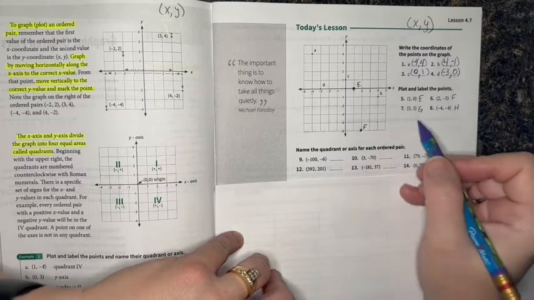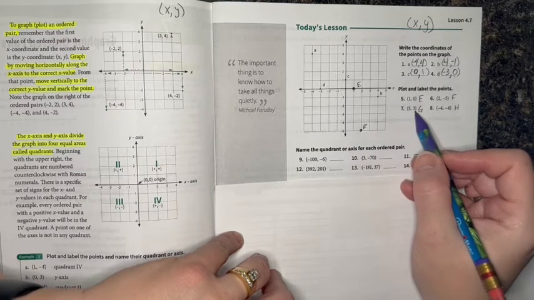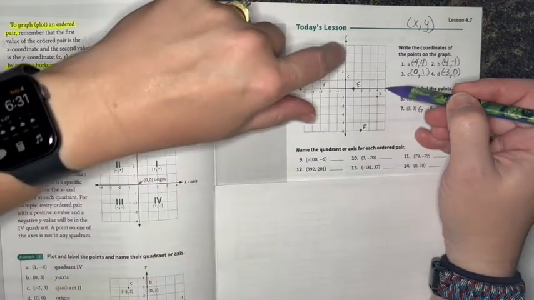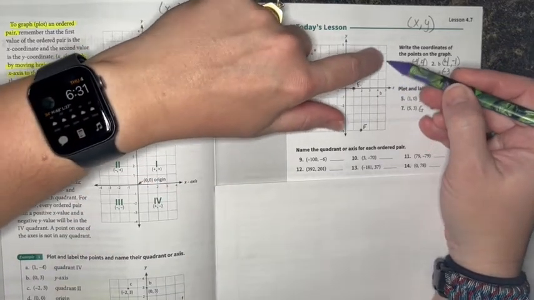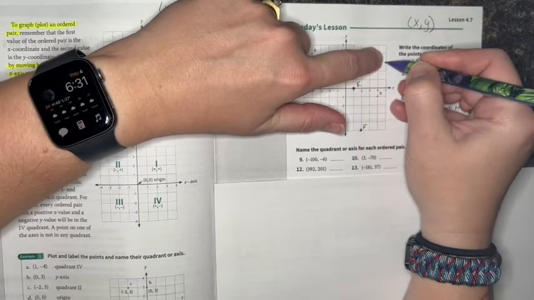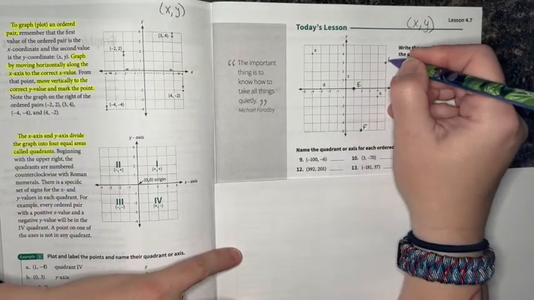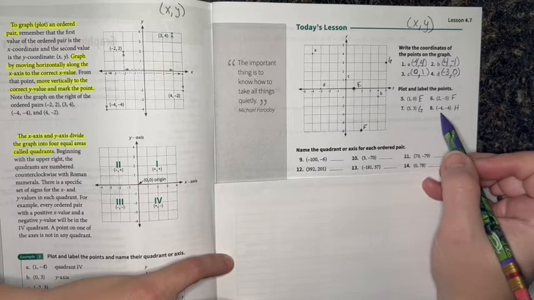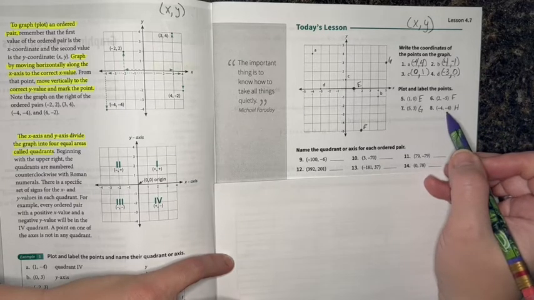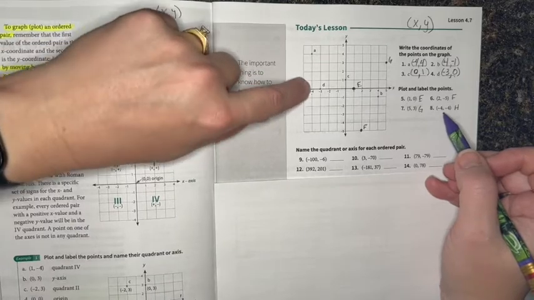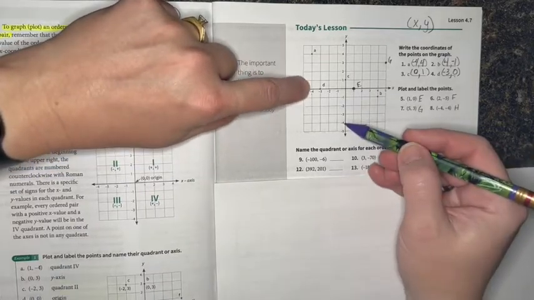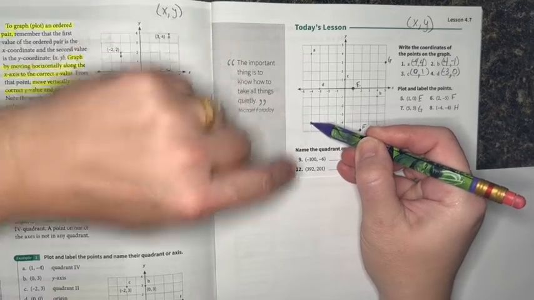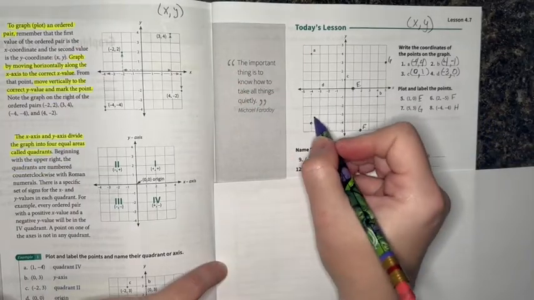Number 7, I'm plotting the point 5, 3. So on my x-axis, I go to 5, and my y, I go to 3. And where do they connect? Right here. And that's letter G. And for number 8, I'm plotting the point -4, -4. So I want -4 on my x and -4 on my y. Where do they come together? Right there. And that was H.